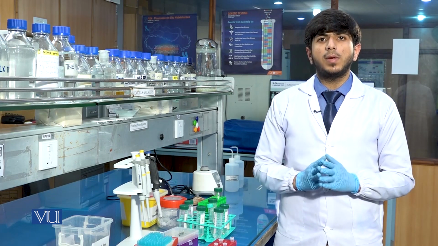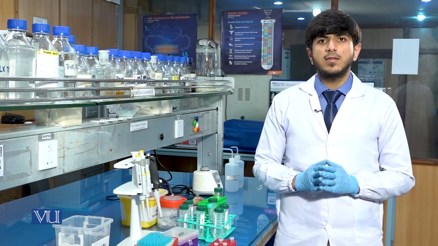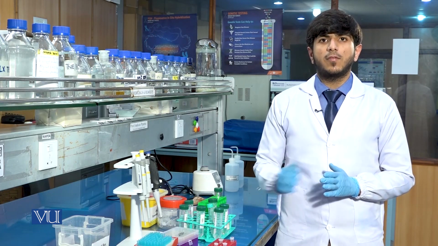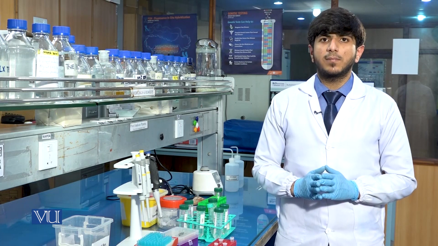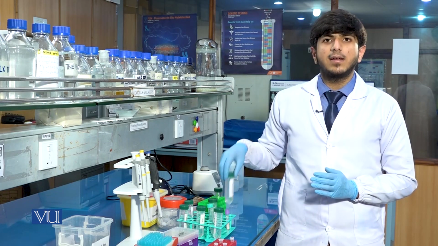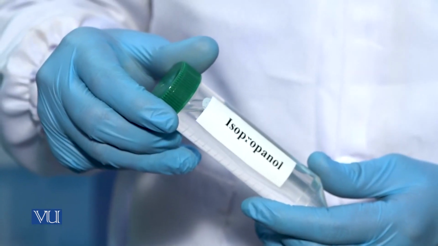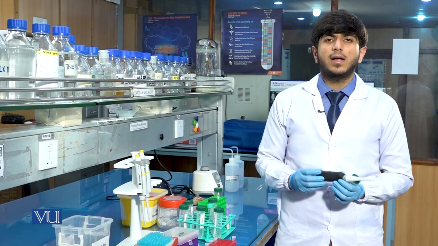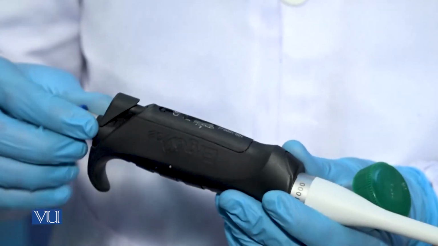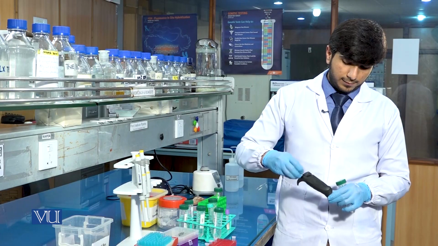Equal amount means the volume of the upper phase, we will add the same volume of the isopropanol. The volume of the upper aqueous phase was 500 microliter. So we will add 500 microliter of isopropanol to the sample. In order to add the isopropanol, we will take a pipette of range 100 to 1000 microliter and set it at 500 microliter.